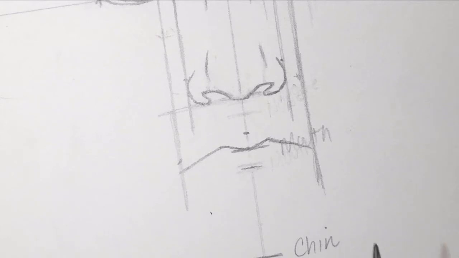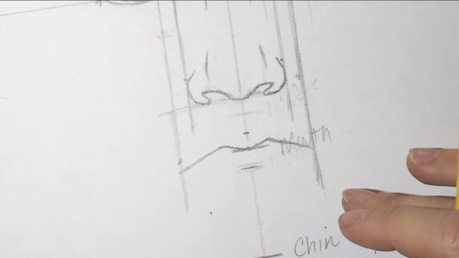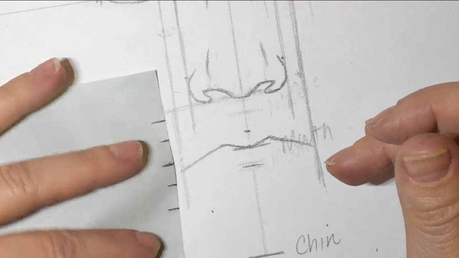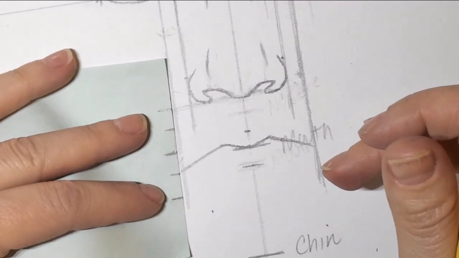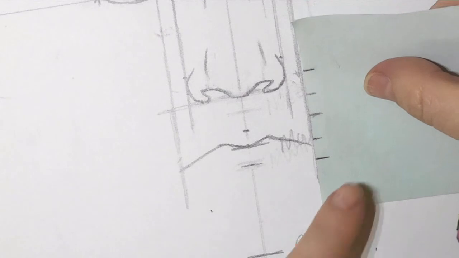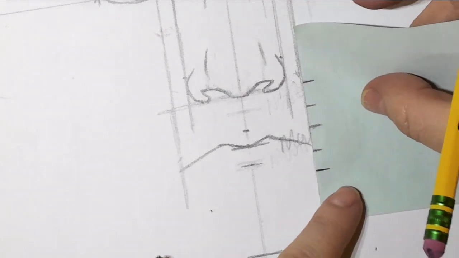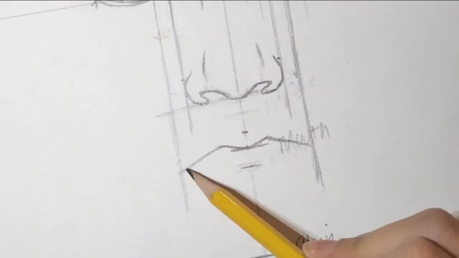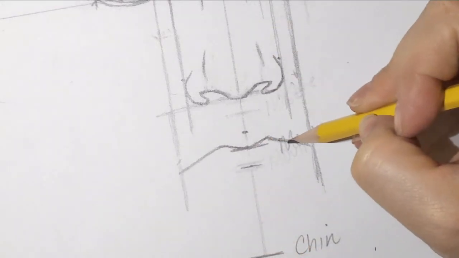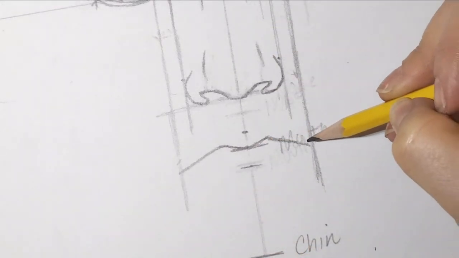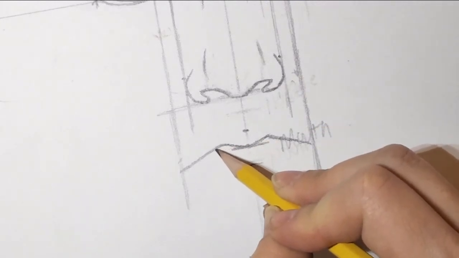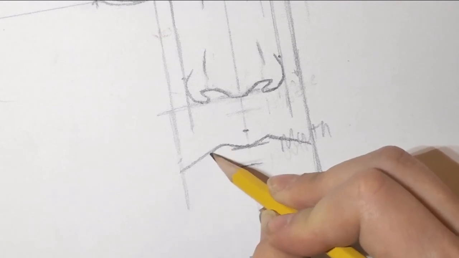Actually, I might have measured that wrong. I did. Okay, turns out I'm right. Okay, I'm right. After I get that midline and I'm okay with it, actually need to do a little something here. Got a little dip.